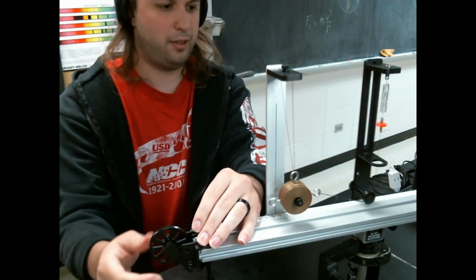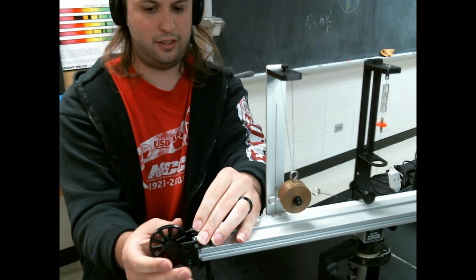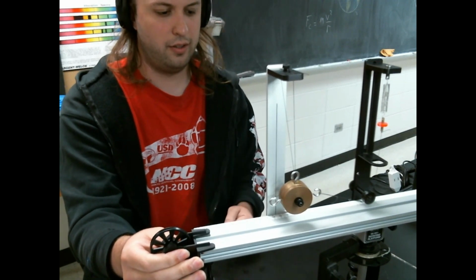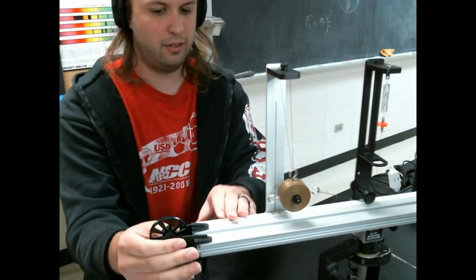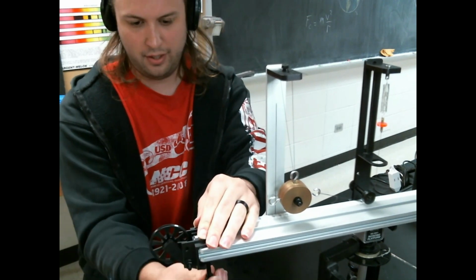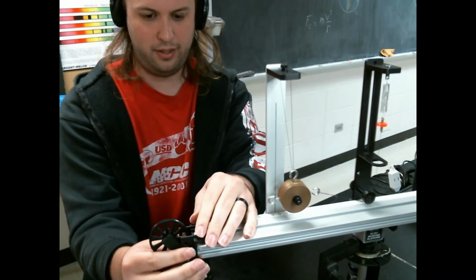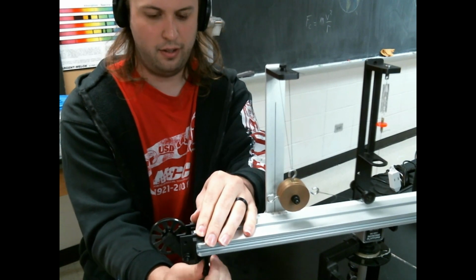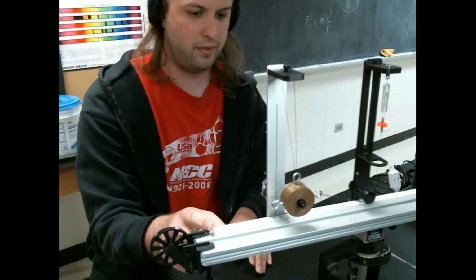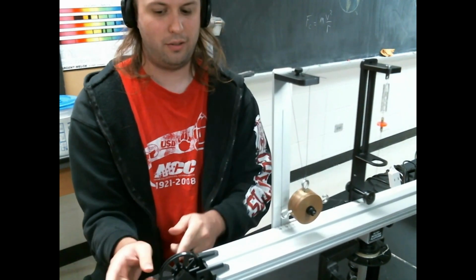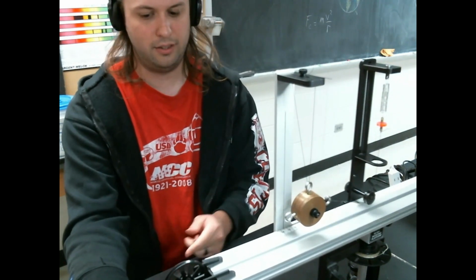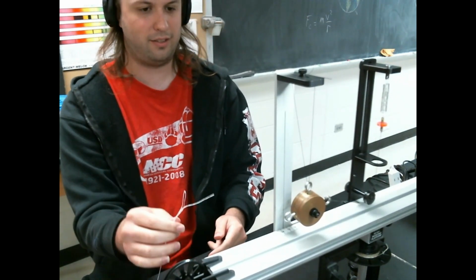So over the course of the experiment, you'll have to repeatedly adjust a few of the objects here for collecting the data. The first step is we have to apply a force, and that force will be known since we'll be using masses, so we know the weight that those will apply under Earth's gravity.